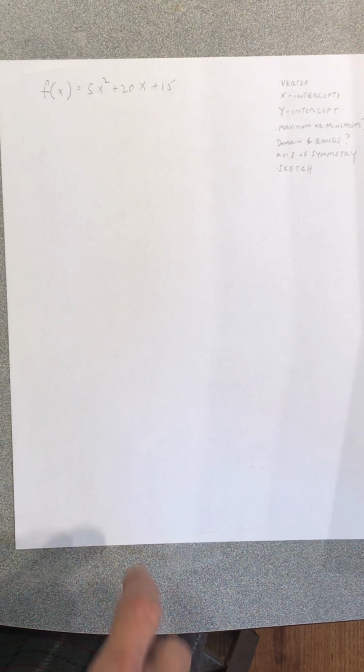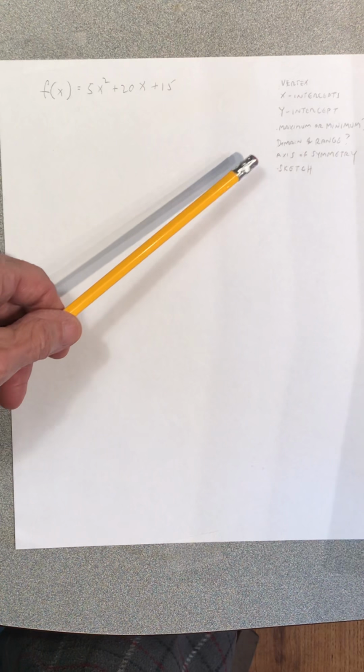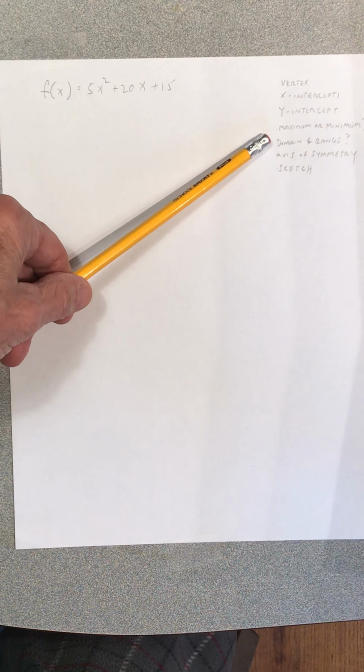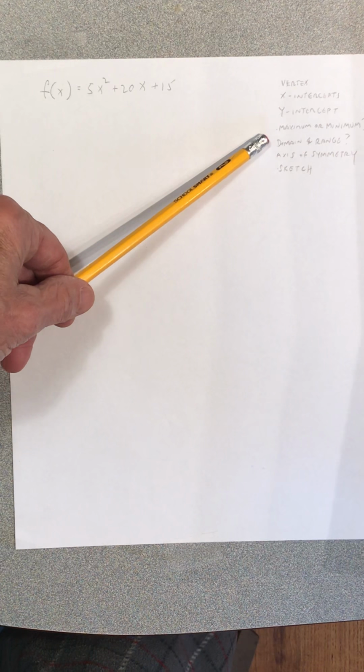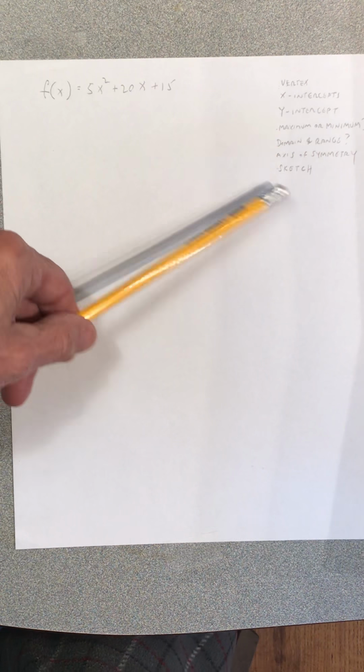I'm going to attempt to fit on this one piece of paper all these 7 things about this quadratic equation. The vertex, the x and y intercepts, whether it has a maximum or minimum and what that is, the domain and range, the axis of symmetry, and then I'll draw a little sketch.